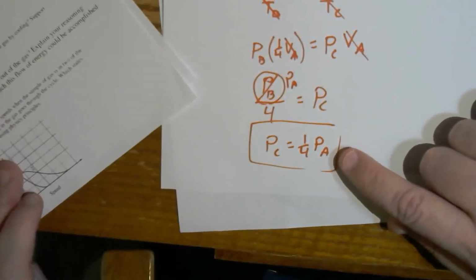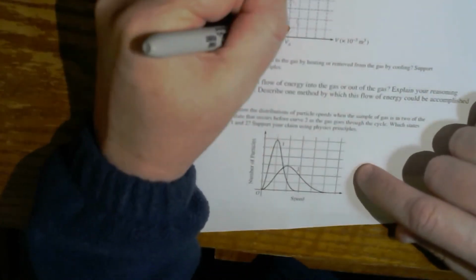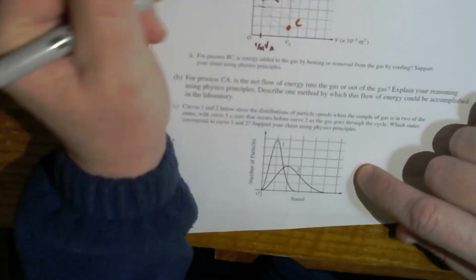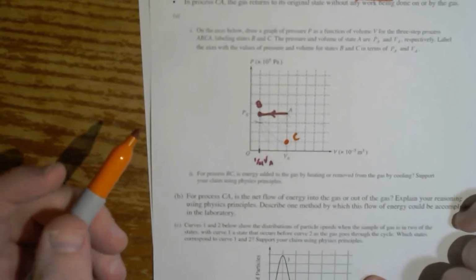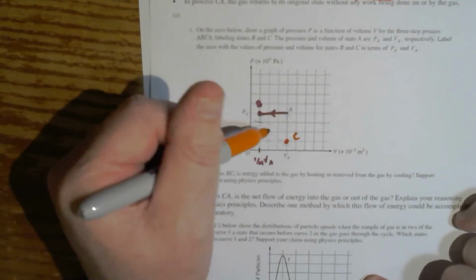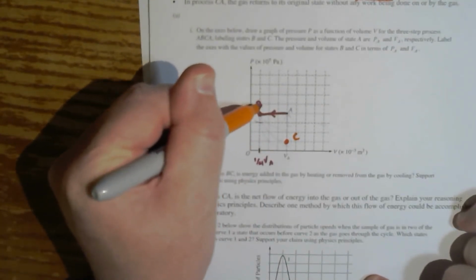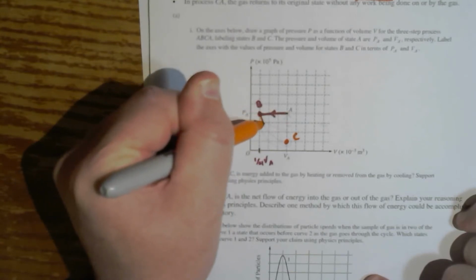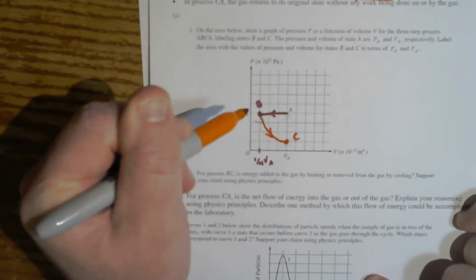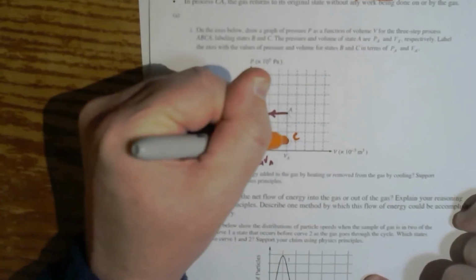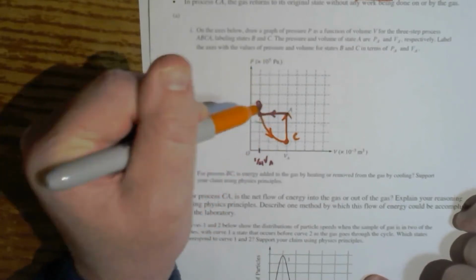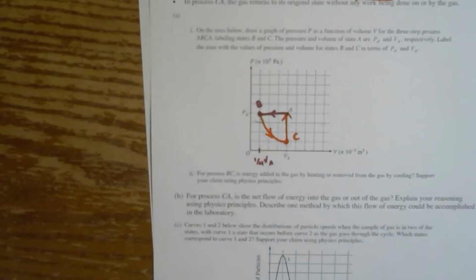So our point C is right here. All right, now all we need to do is finish drawing in our lines. So we go from A to B, go isothermally to C. That's why we have this little curved line, and then back up between C and A, back up to A.